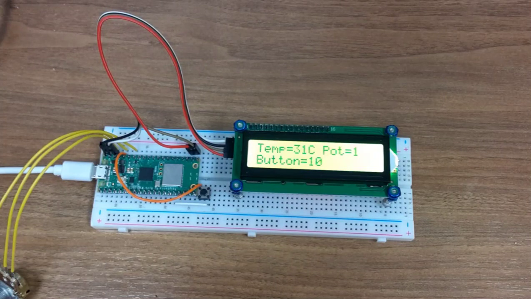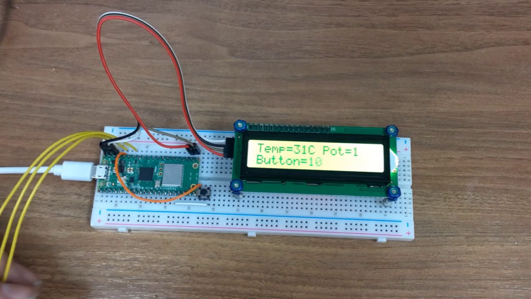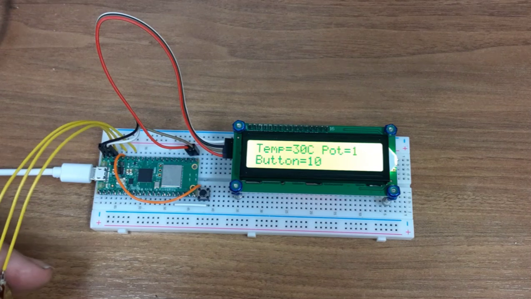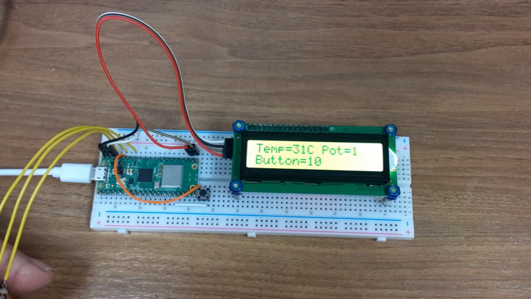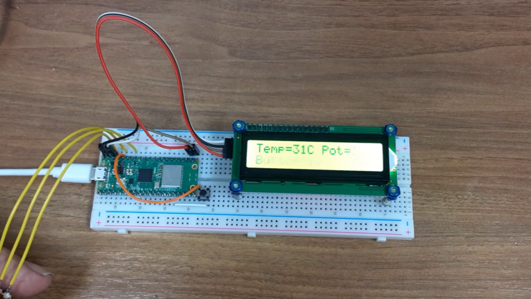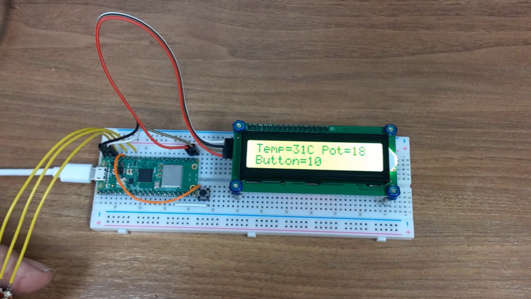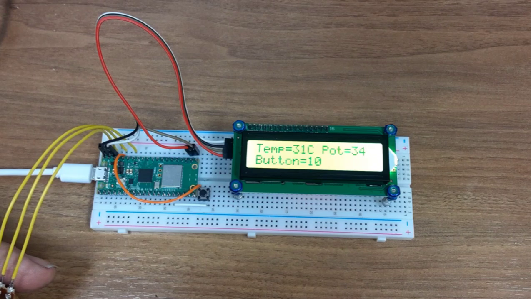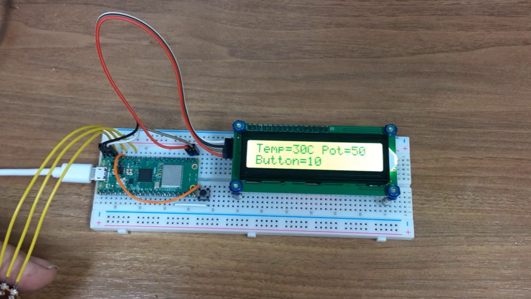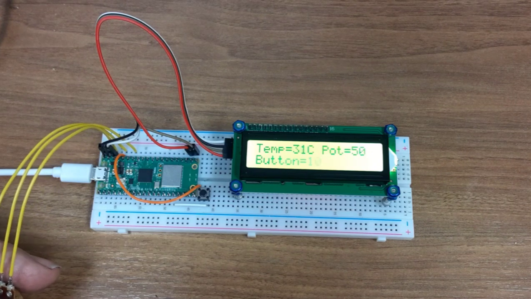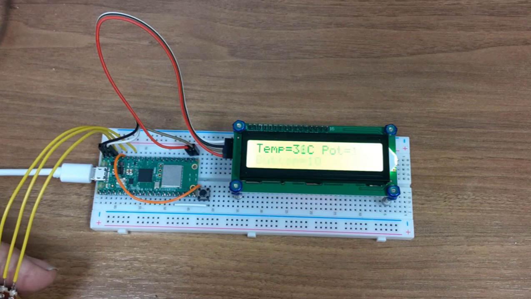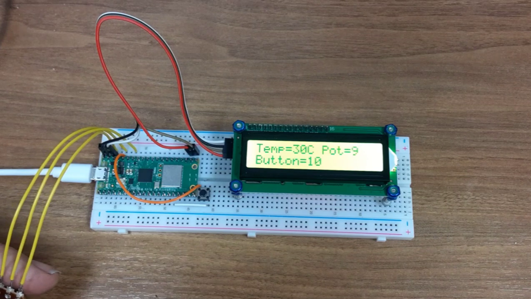So this is a demonstration of the circuit in operation. This is the potentiometer. You'll notice the pot value is now 1. As I turn the pot clockwise, the value of the pot goes up and goes to 50. So it has a range of 1 to 50 through the entire rotational range of the potentiometer.